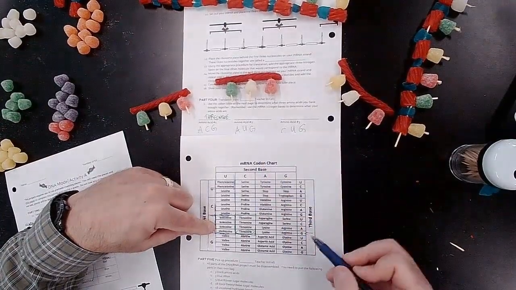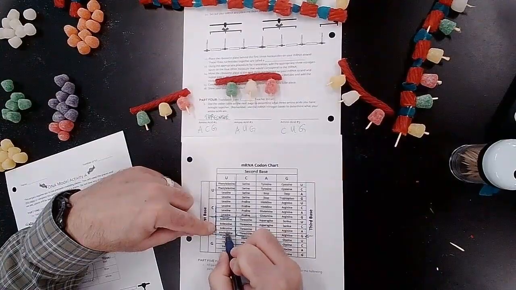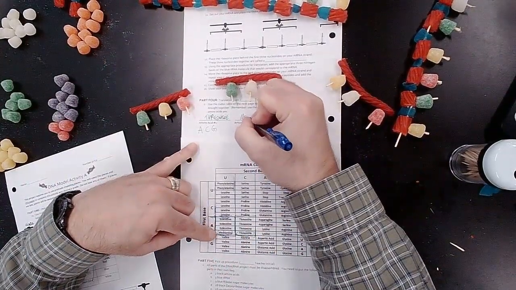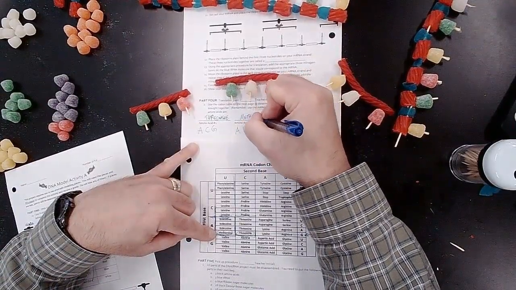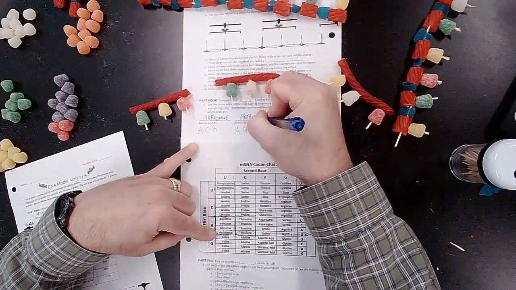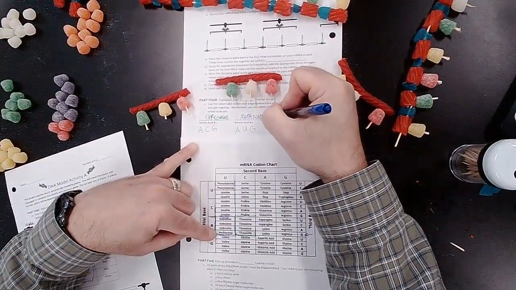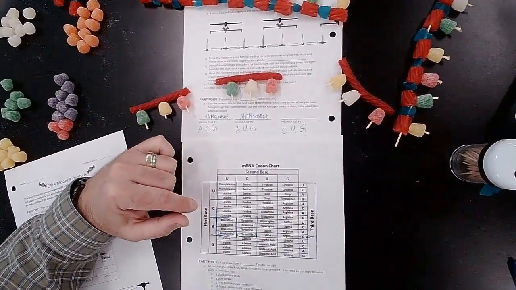Now my third one is a G. I come over to G. Here it is, G. And it looks like I have this one right here. There it is. I'm going to copy it down. Methionine. Yep, there it is. And you know what? We got another worksheet where we're going to be doing a whole bunch of this.